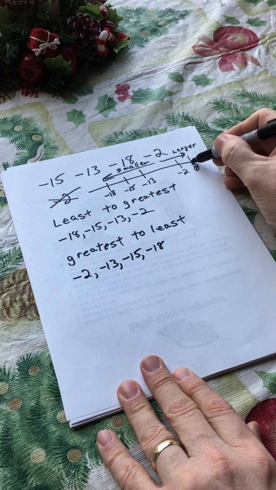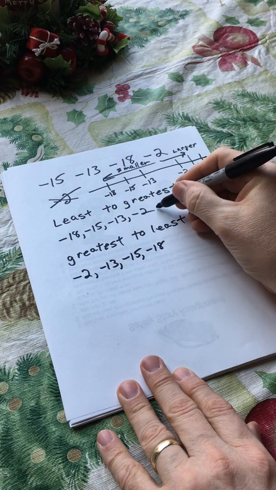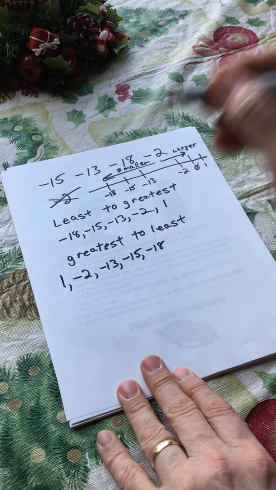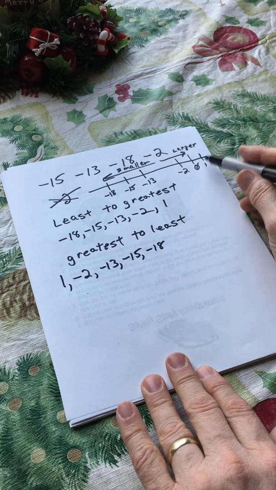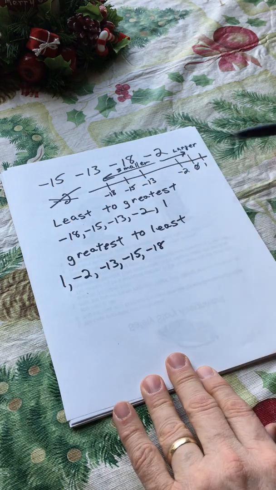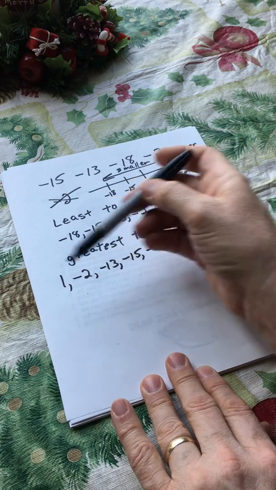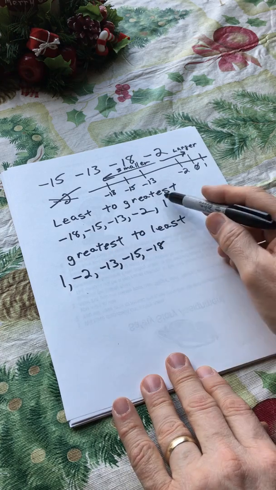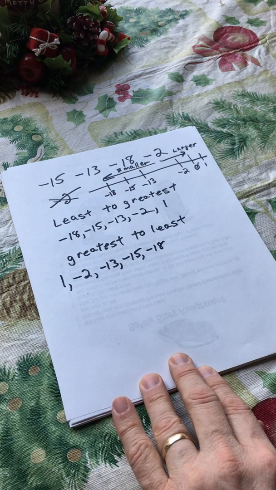If I was to throw in a number like 1, well, it would be the greatest number of all of them. It would be the largest one. So I would have to change my order like this. The least to the greatest, here's our greatest number, good old number 1, because it's positive, it is further to the right. Remember, the more you go to the right, the larger the numbers get. The further you go to the left, the smaller or lesser the value. So greatest would be number 1, and our least would still be negative 18. Okay? Sound good?